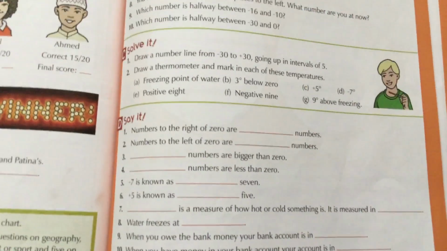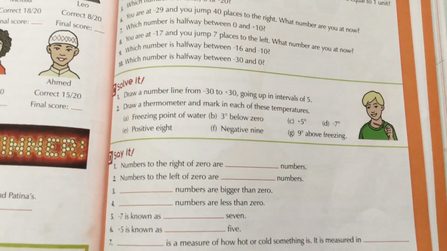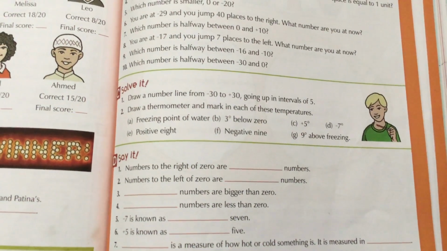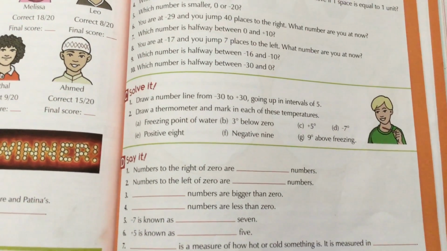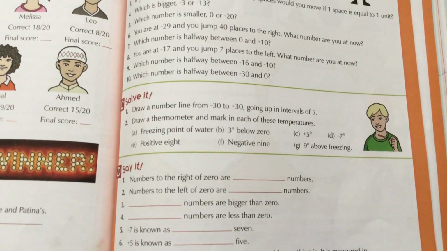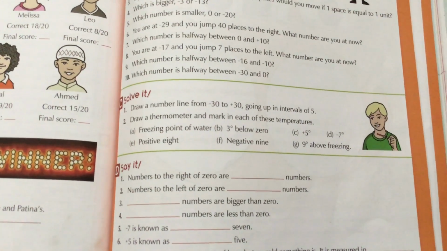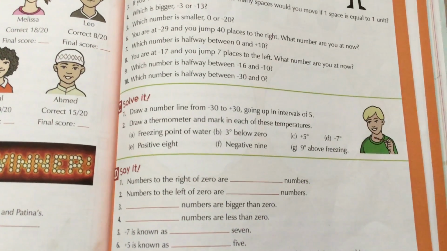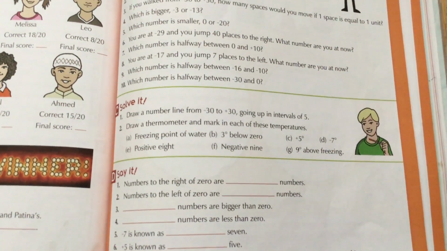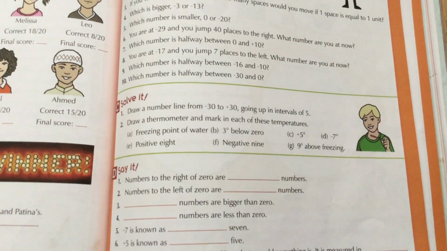Then we go down as far as "Solve it", and we have: draw a number line from -30 to +30 going up in intervals of 5. So basically, you have to include your 0, and it's like your scale, 1 is to 5. It's like the information you see on any bar chart, except it's just one individual line. And remember, the most important part is that the markings, the notches, must be equidistant from each other. That's so important.